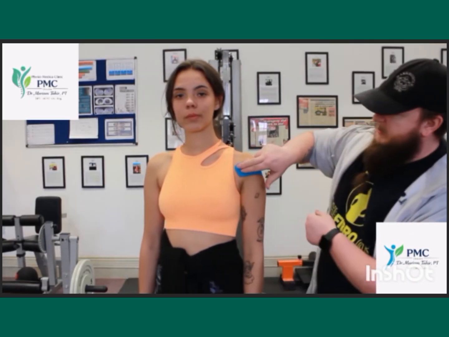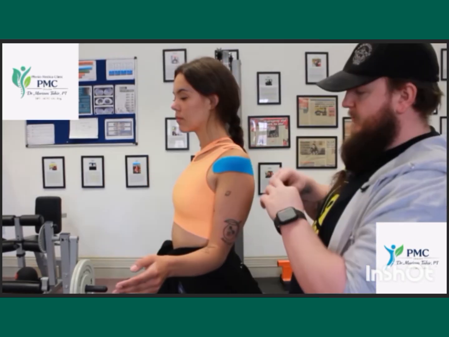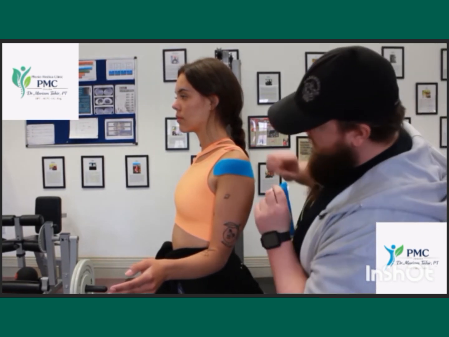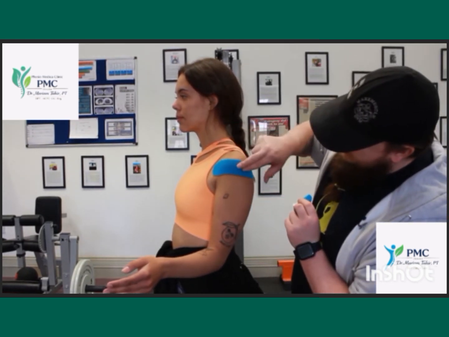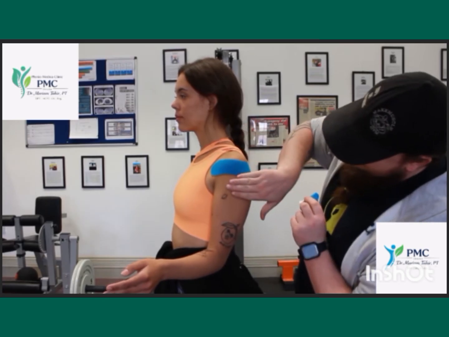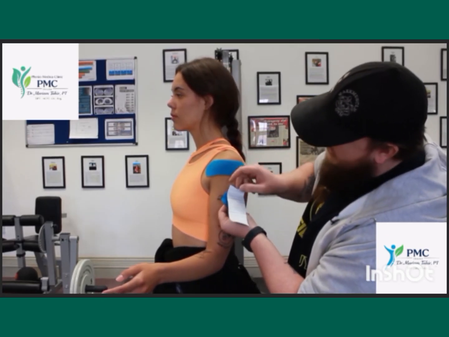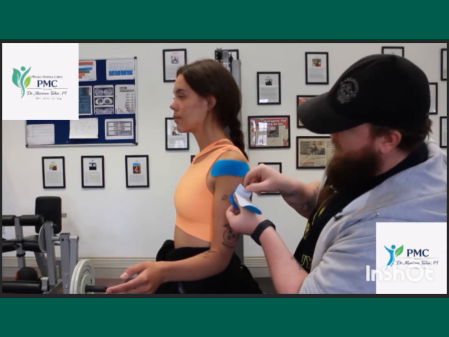However, you should know the tape will not repair a torn tendon. You should always know that the tape will not repair a torn tendon or heal a structural injury. It simply supports the rehabilitation process.